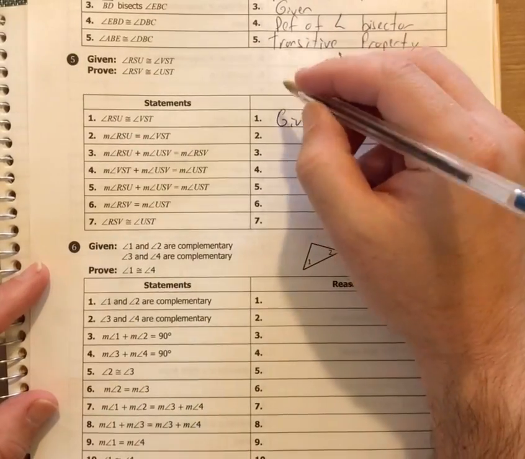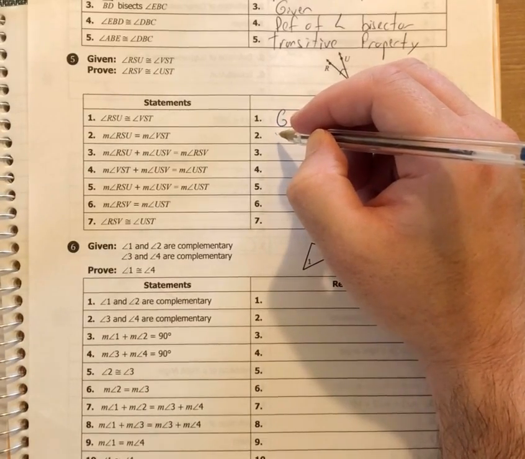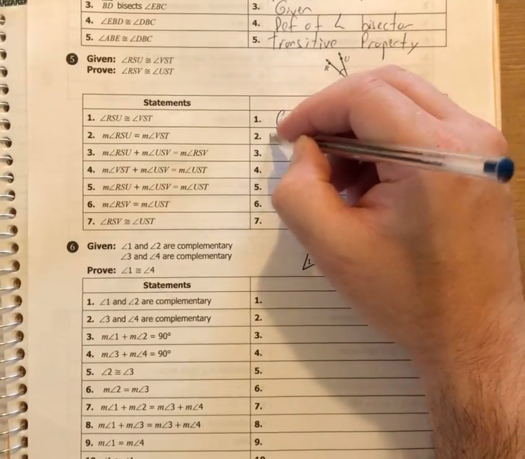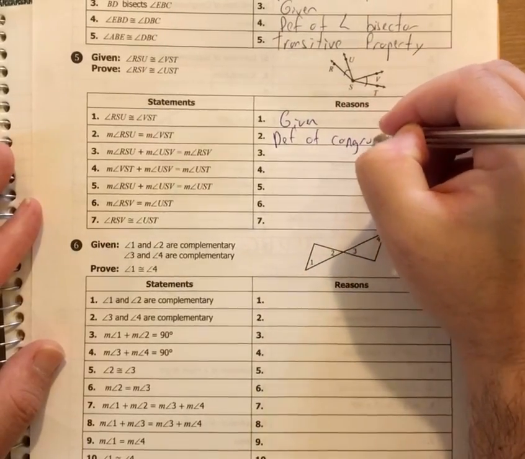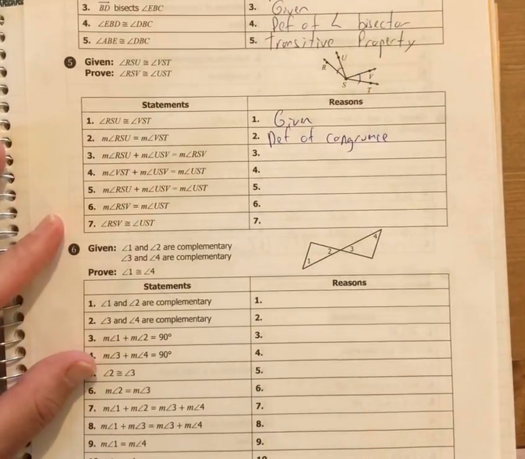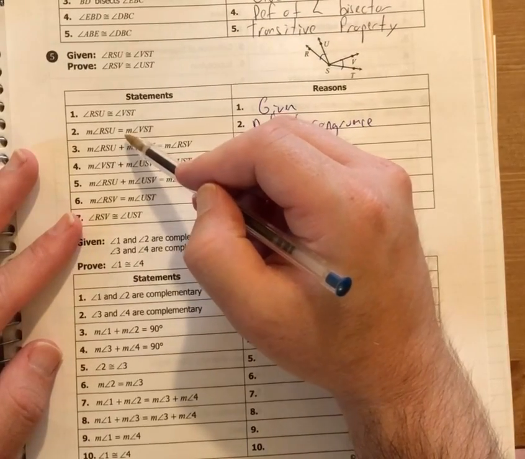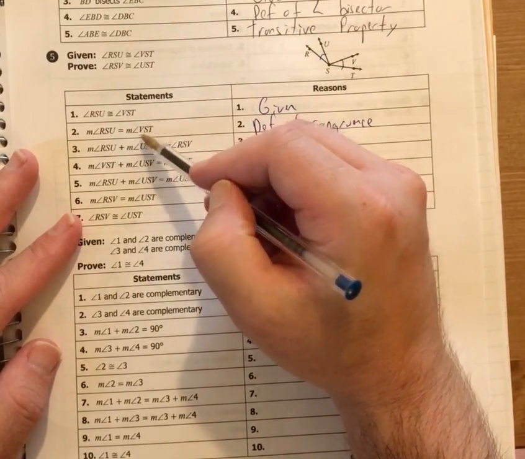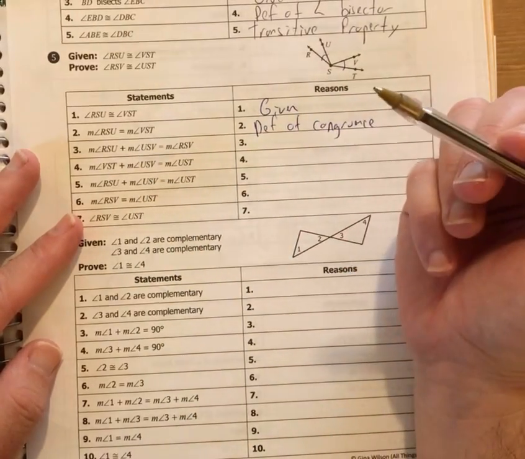All right, so first one, we know that they're equal. So this is just the definition of congruence. Why do we use that? Well, we're using it because we're saying they're equal. Now we can substitute this thing, okay? We can substitute each of these. Now let's get an equation, okay?